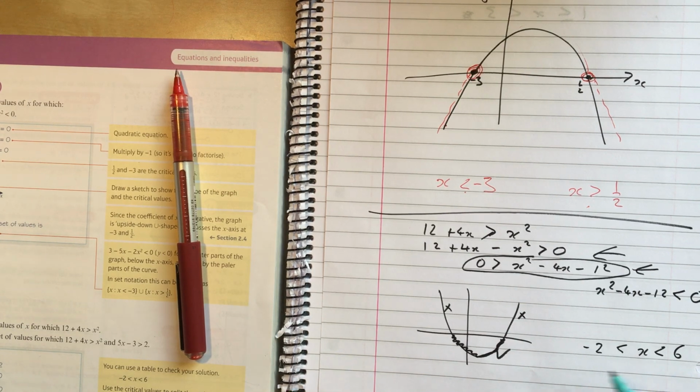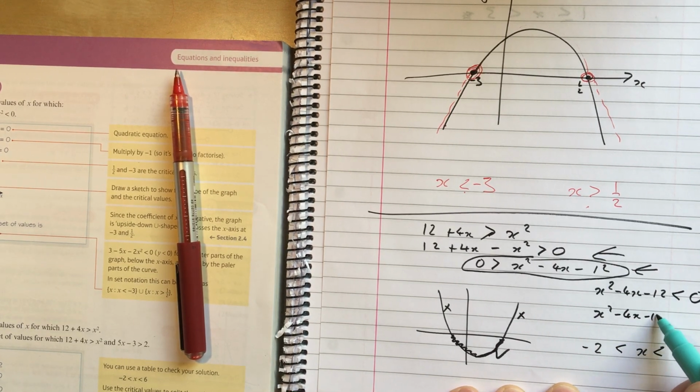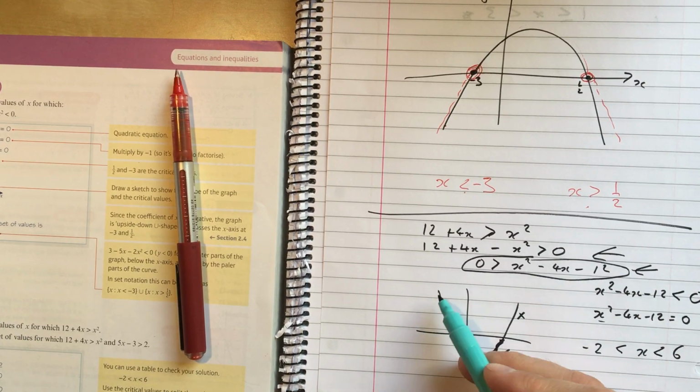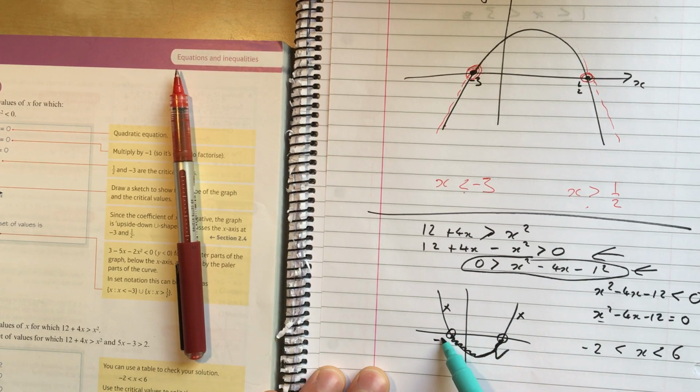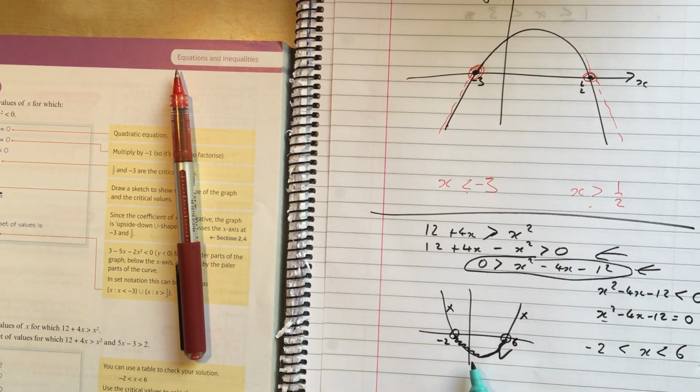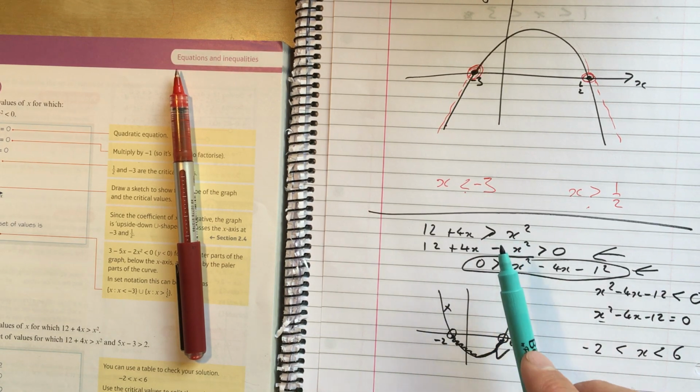And where do the minus 2 and the 6 come from? Well, they come from solving the equation x squared minus 4x minus 12 equals 0. The solutions to that equation are the roots of this function. The roots of this function are where the function crosses the x-axis. So it crosses the x-axis at minus 2 and 6. So the lump that I want is from -2 up to 6, x is in between. It's an exclusive inequality because this is an exclusive inequality symbol here.